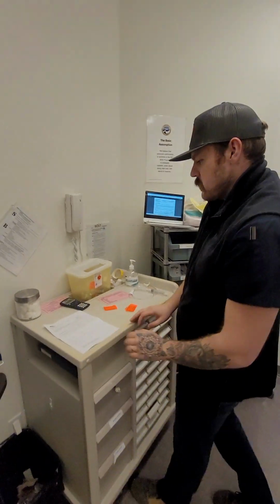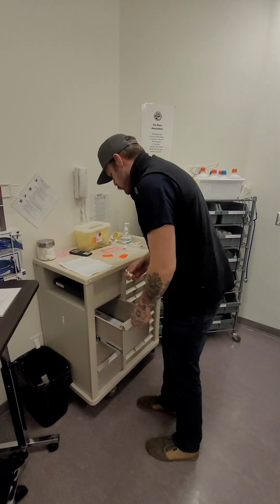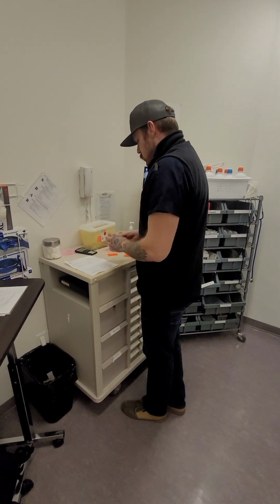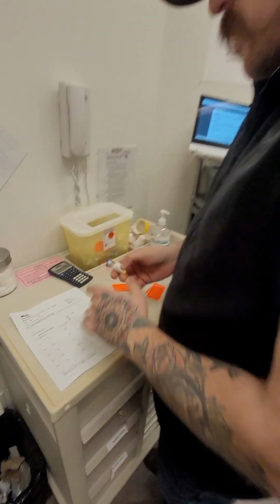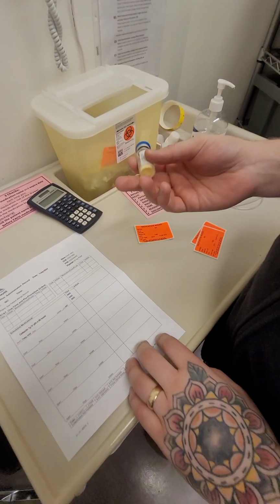So first things I want to do is take the medication out of the drawer. And I'm going to go ahead and do my first check. So this is cefazolin, 1 gram, expiry 12/20/30. So I know that it's good to go.